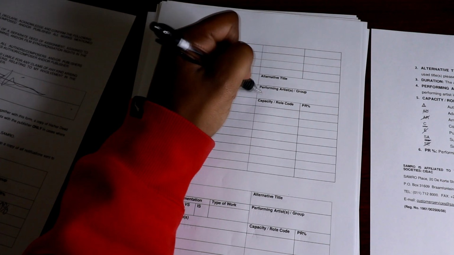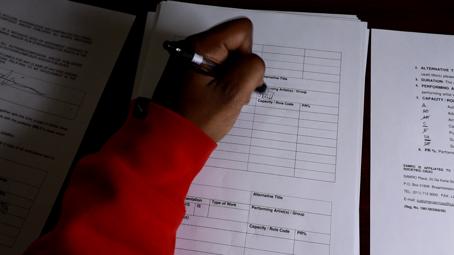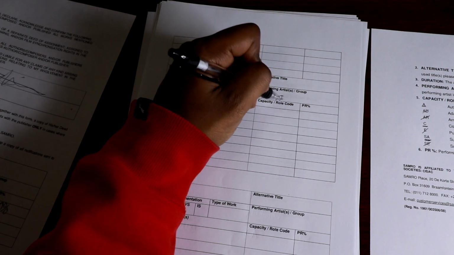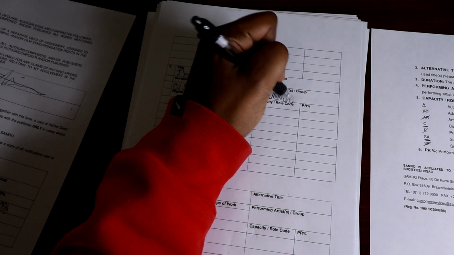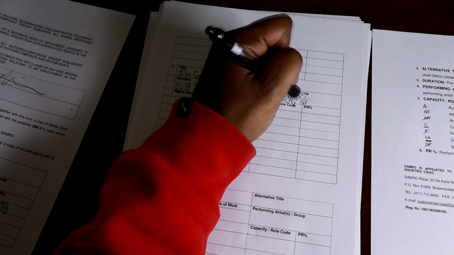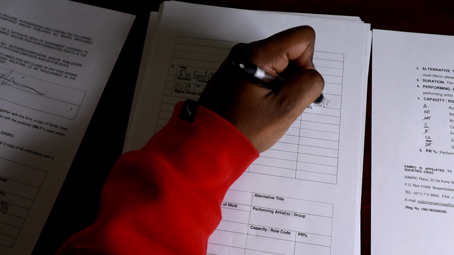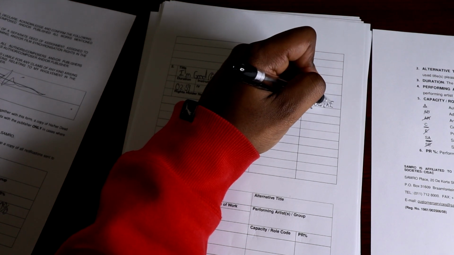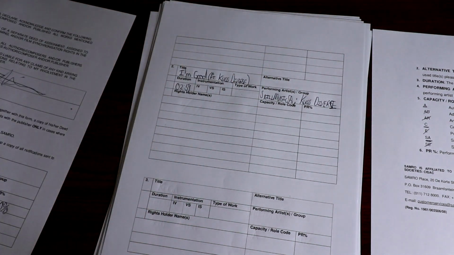Performing artist name is Skill Music SA. And then separated with a semicolon, I think that's called, and then Kus Diverse.